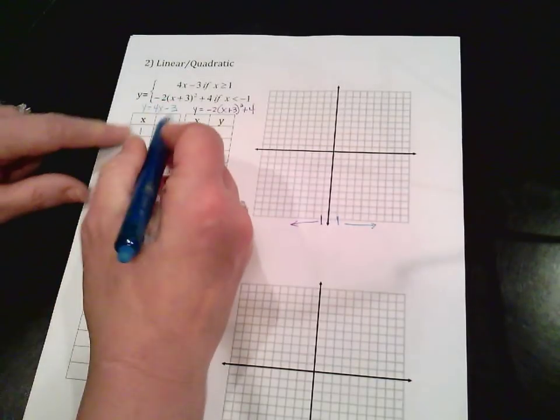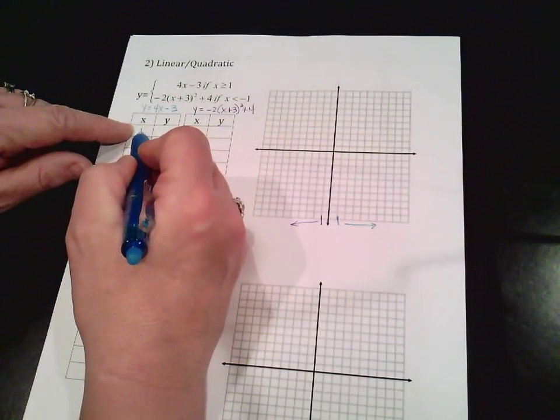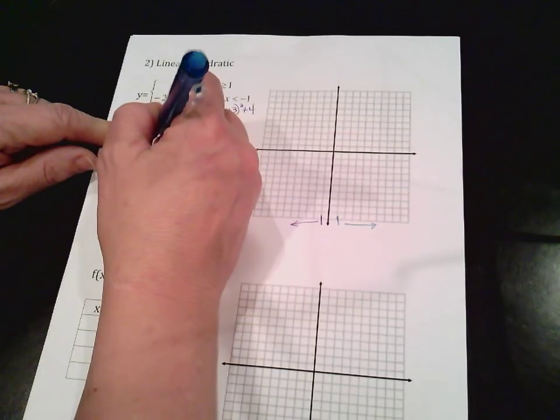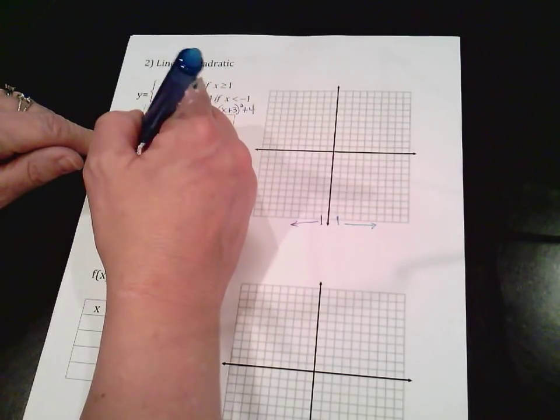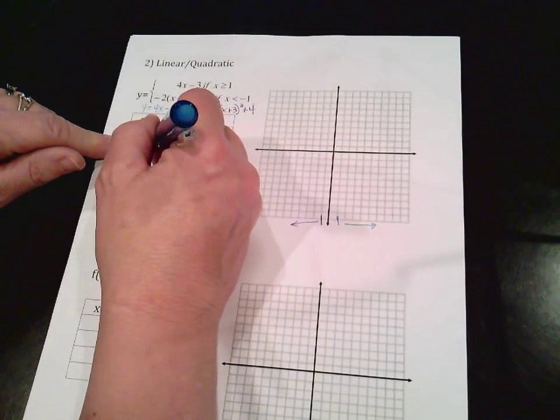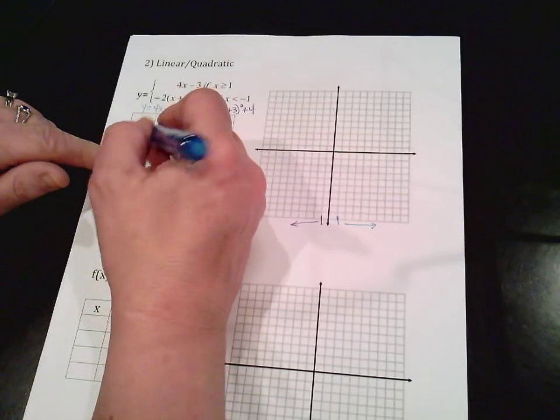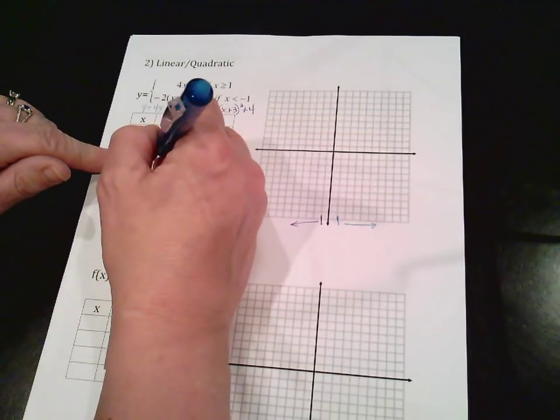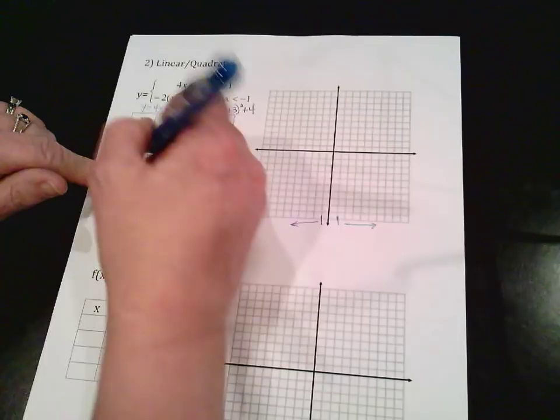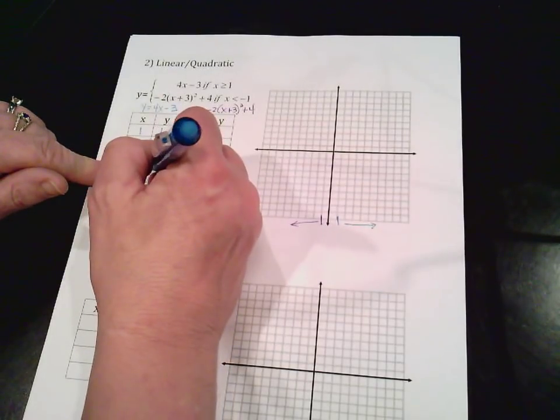I'm going to plug those in to get my y values. 4 times 1 is 4, minus 3 is 1. 2 times 4 is 8, 8 minus 3 is 5. 4 times 3 is 12, 12 minus 3 is 9. And 4 times 4 is 16, 16 minus 3 is 13.